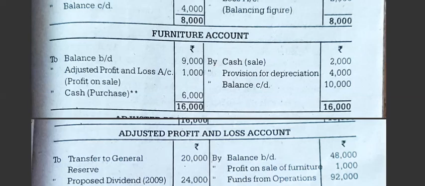Now we have to open an adjusted profit and loss account. Wherever you have written adjusted profit and loss account, all these will be entered. And in the balance sheet also you have to check. Usually there will be general reserve or any goodwill, so that you have to show here.